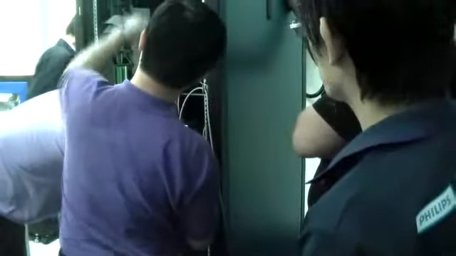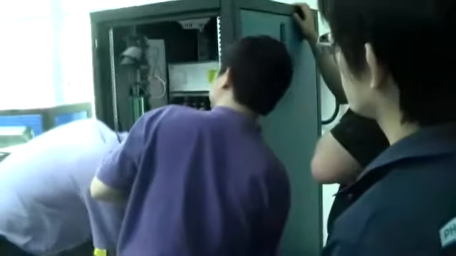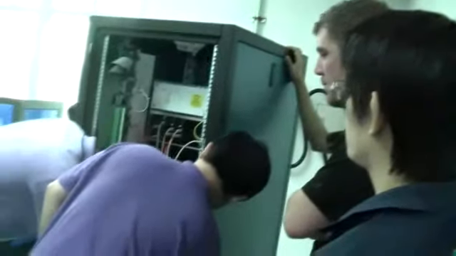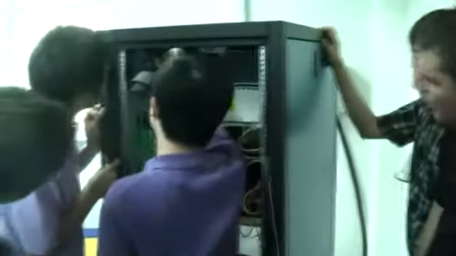And put this terminal on the top. Yes. Nope, top one. Nope, they're not the same. You have to push hard.